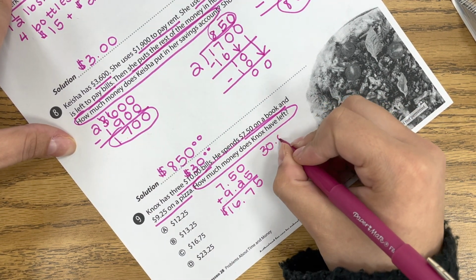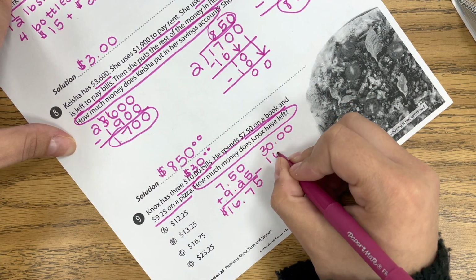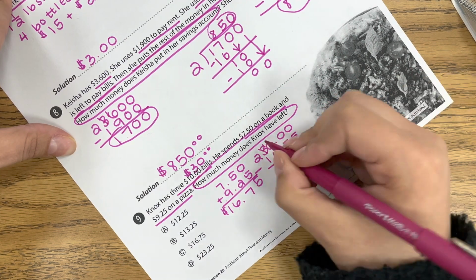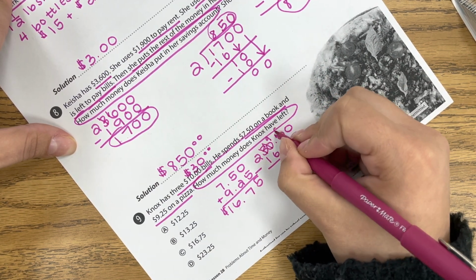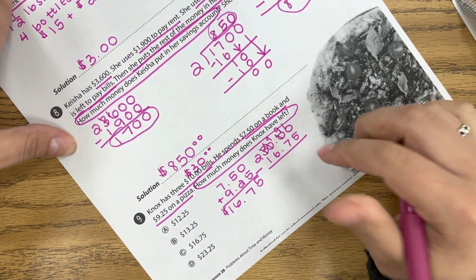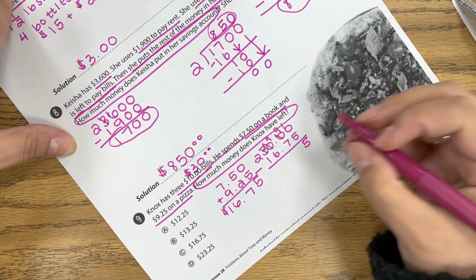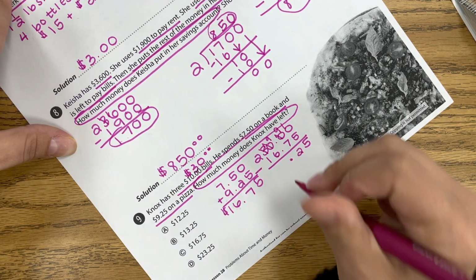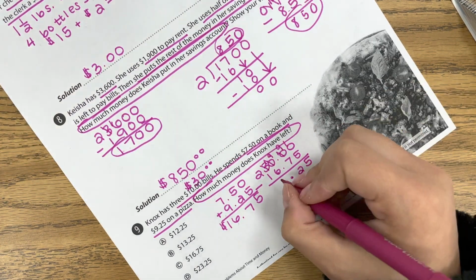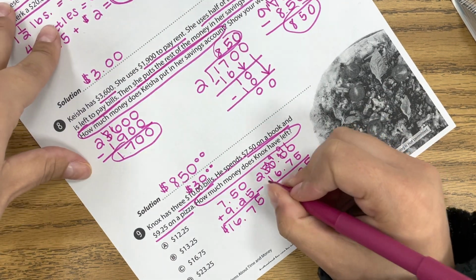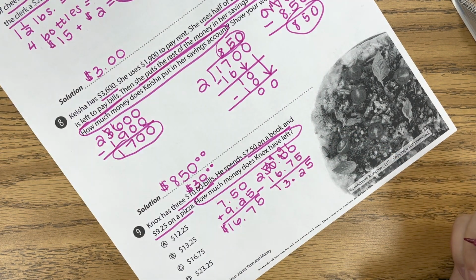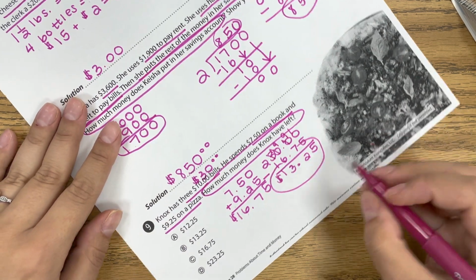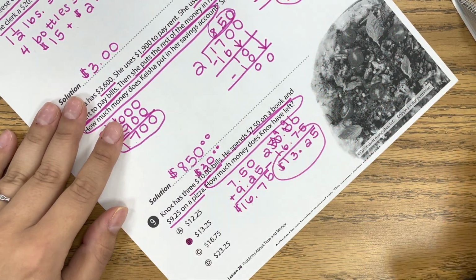So we have $30, take away $16.75. So we're going to have to do a bunch of regrouping here. So just give me a second to do that. And then we have 10 take away 5, which is 5. 9 take away 7, which is 2. I'm going to bring down my decimal. 9 minus 6, which is 3. And then 2 minus 1, which is 1. So our leftover for Knox is $13.25. So that means we are circling B.